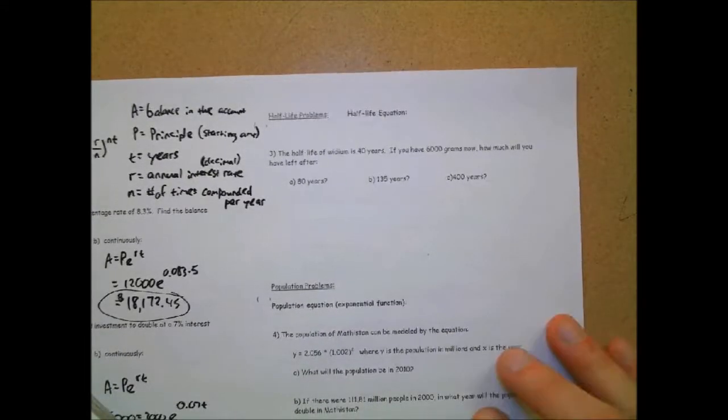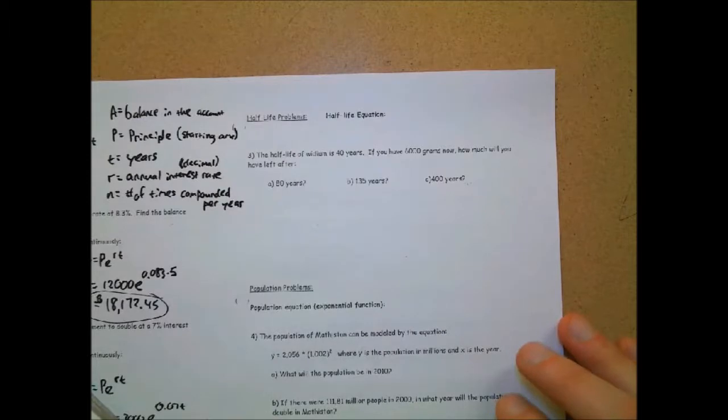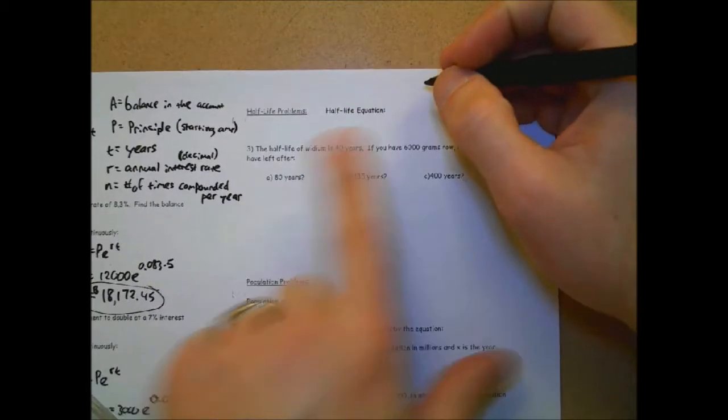Number 2, or the next section of problems we're going to look at here, are half-life problems, which has to do with the decay of radioactive isotopes, I guess is what they'd be called, right? First one. So we'll get to that one. Hang on a second. Let me write the equation here.